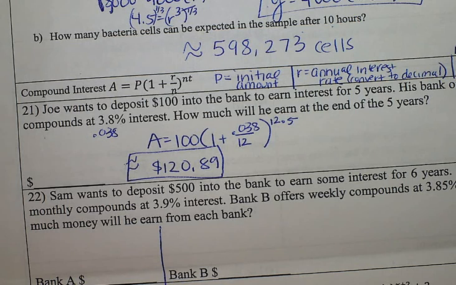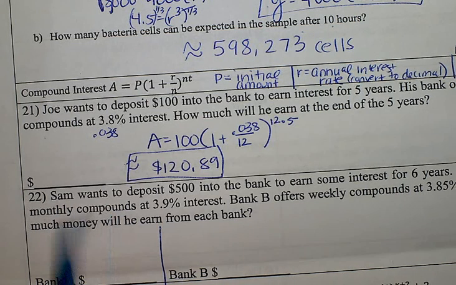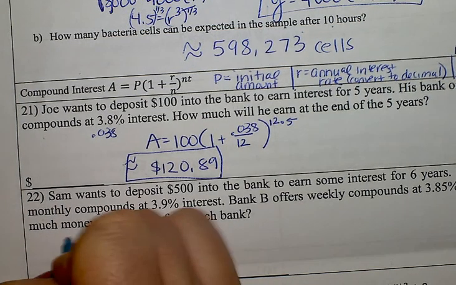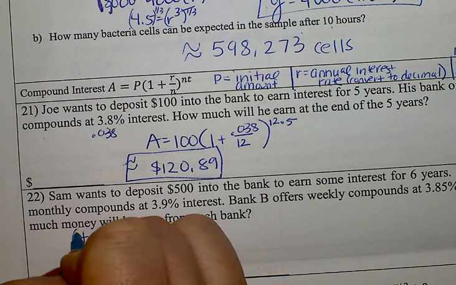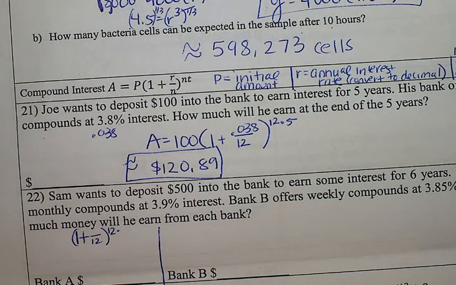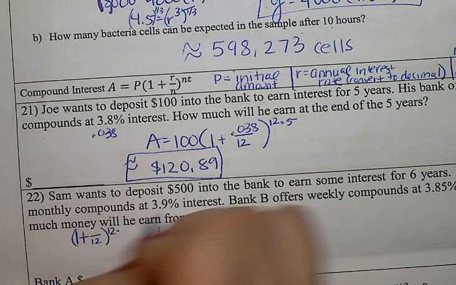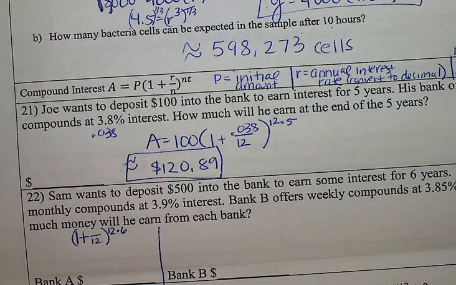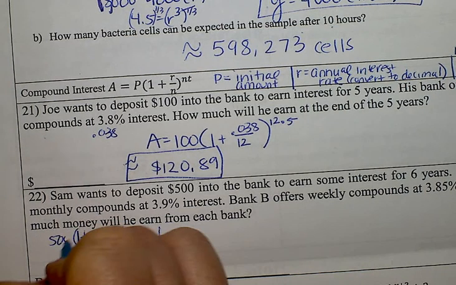How many weeks are there in a year? 52. So Bank A offers a monthly. So women, you're going to have a monthly here. So it's going to be 1 plus, I know 12 is going to be on the bottom. And you all stay in for 6 years, so 12 times 6. And you all have an initial value of 500.